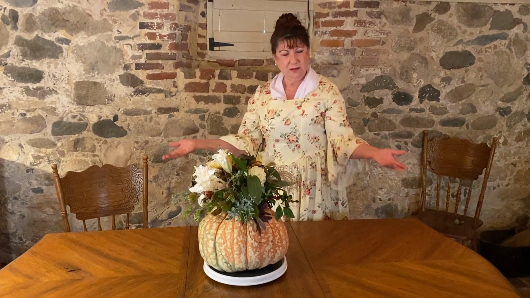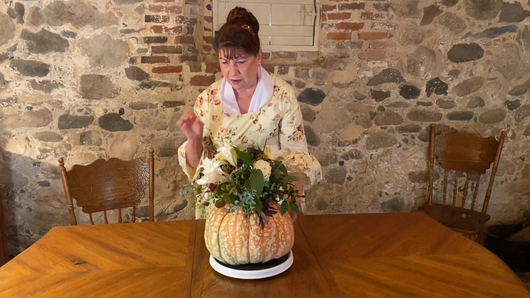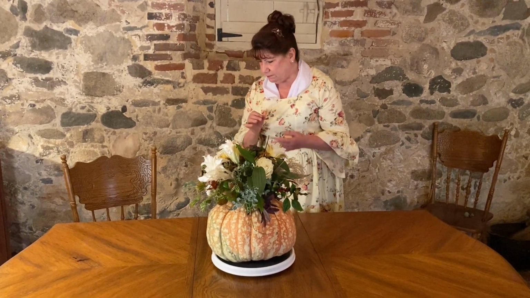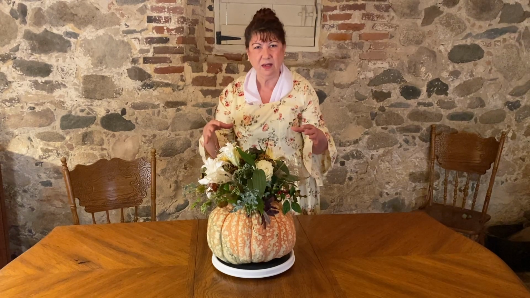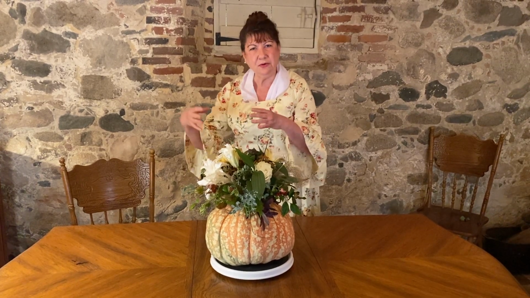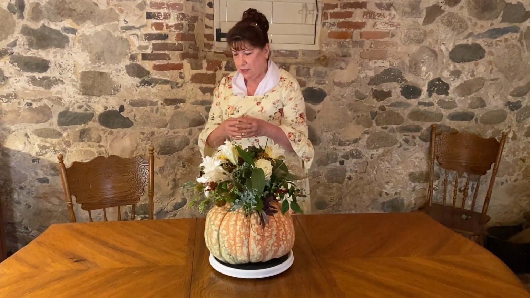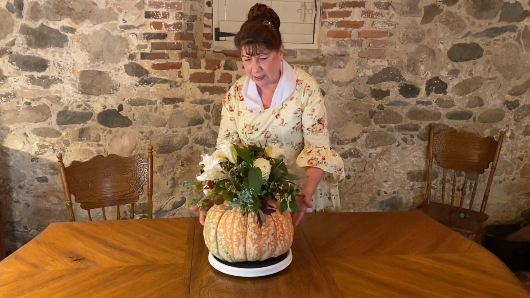for example, a reception. But what I wanted to share with you just for a minute are the elements and principles of floral design. Your elements are what is there, and the principles are how you use those elements to create something of beauty. Your elements are line. Here you have a line.